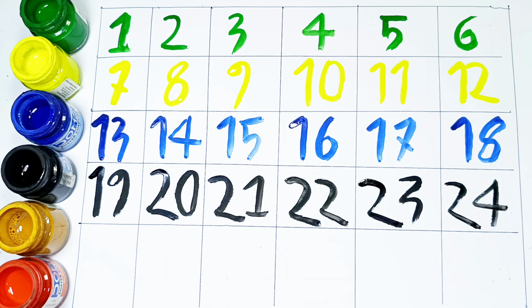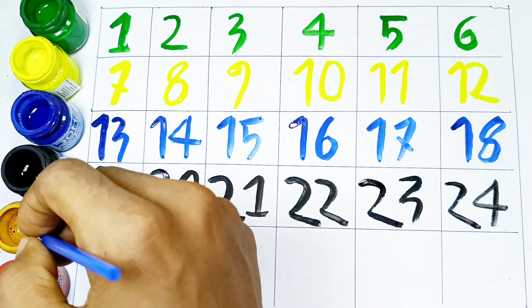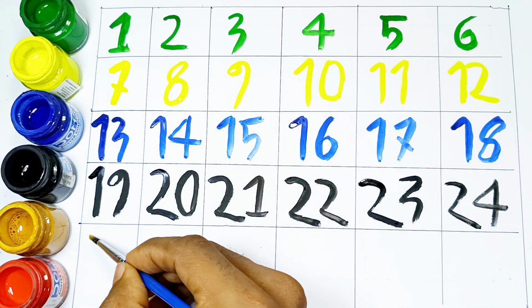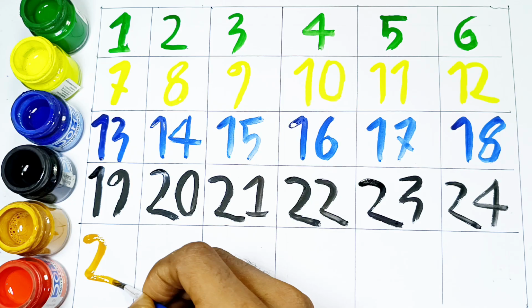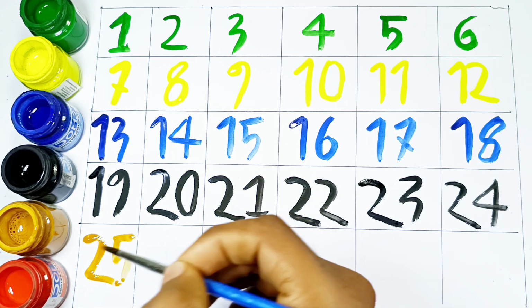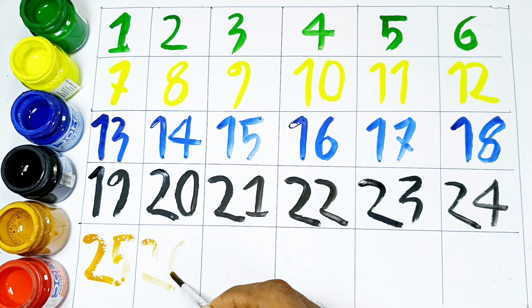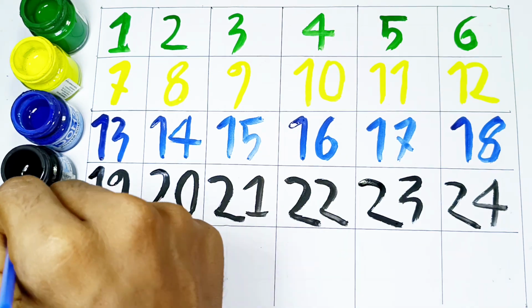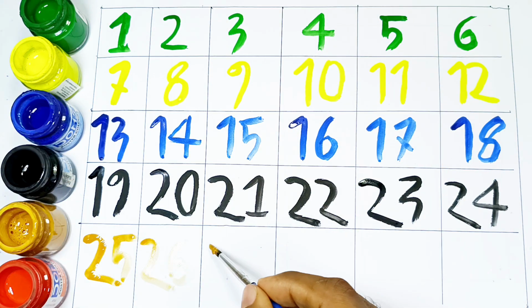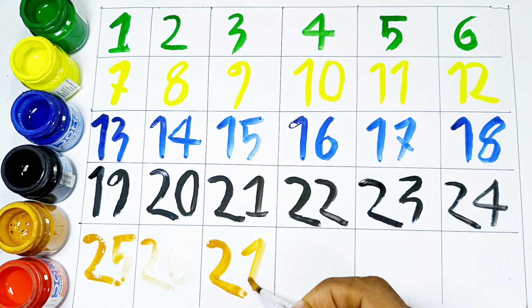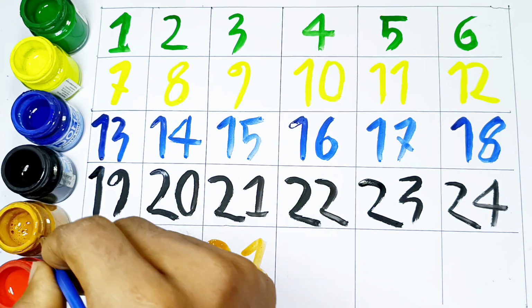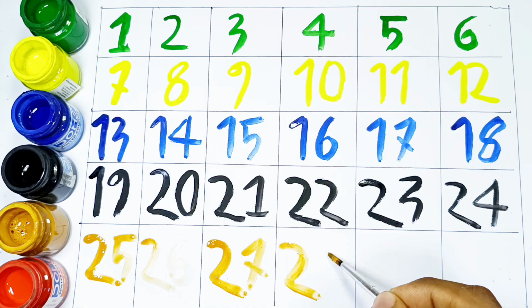It's now you draw 25. The numbers of 25 and use yellow ochre color. A, B, C, D, E, F, G, H, I, J, K, L, M, N, O, P, Q, 26, R, S, T, U, V, W, X, Y, and Z. 27, Now I know my ABCs.